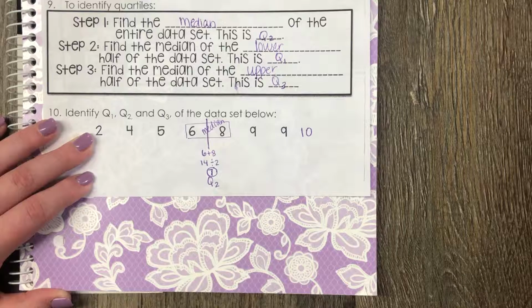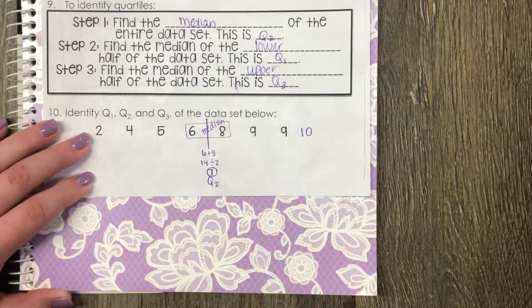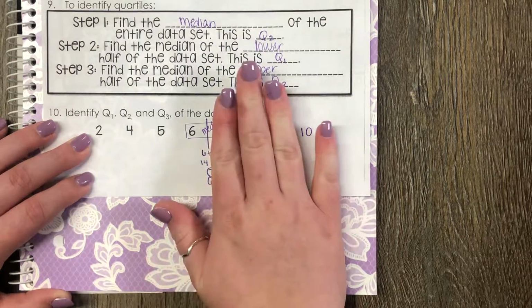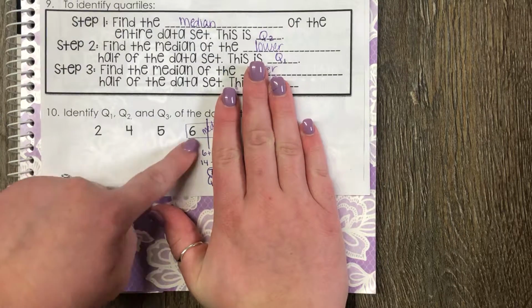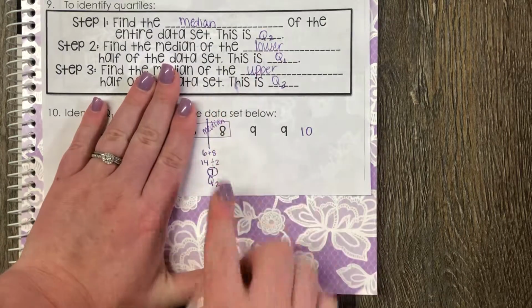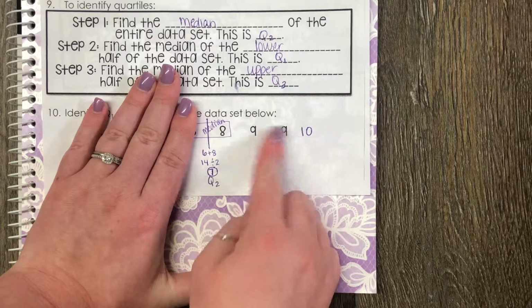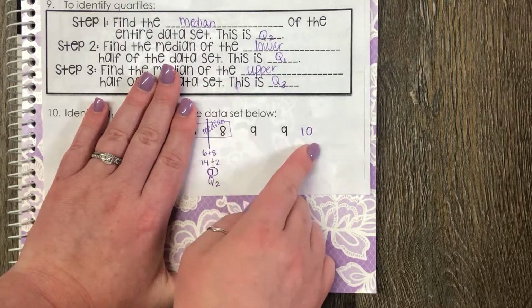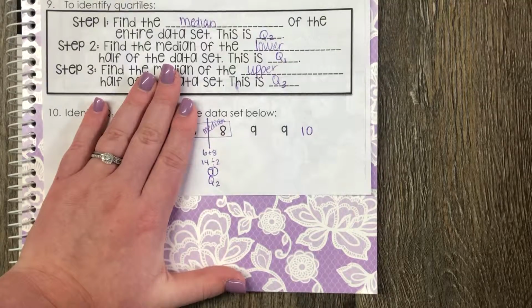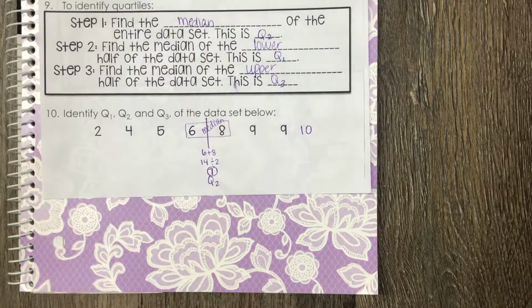Okay? Now, when we have one number in the middle, we don't include our median, but if we have 2 in the middle, we have to include the left number with the left side, and this right number with the upper, or the right side of the data, which would be this side, okay? So when looking at the lower, so we can find Q1, we want to cover up the right-hand side.